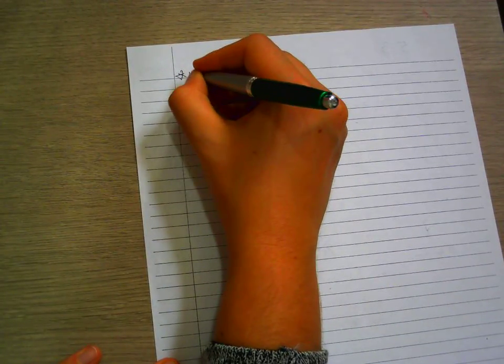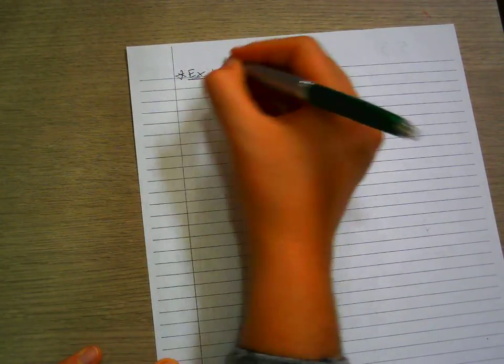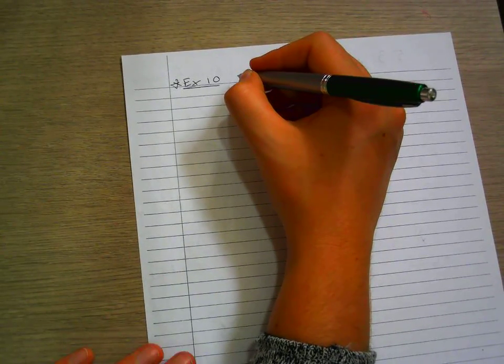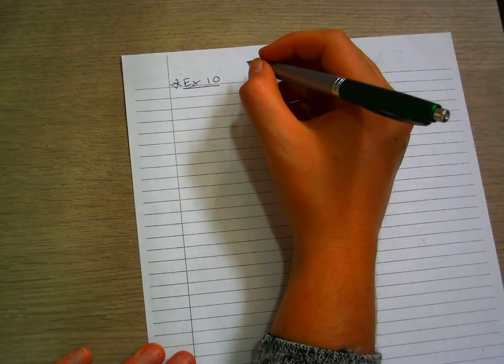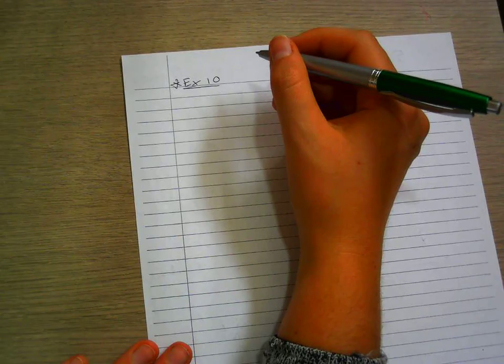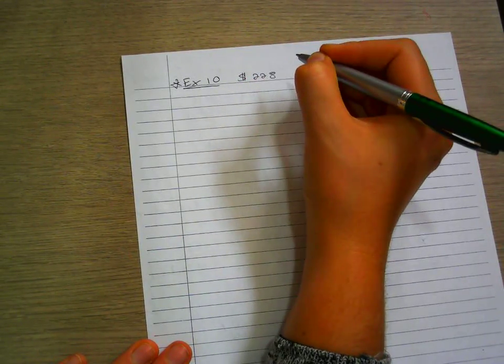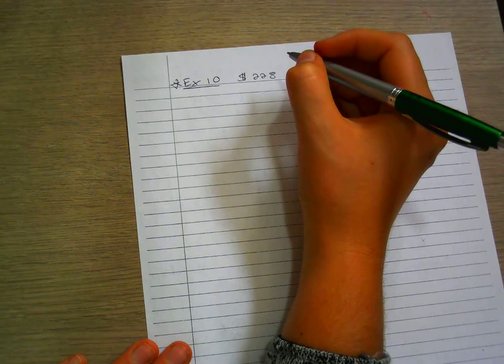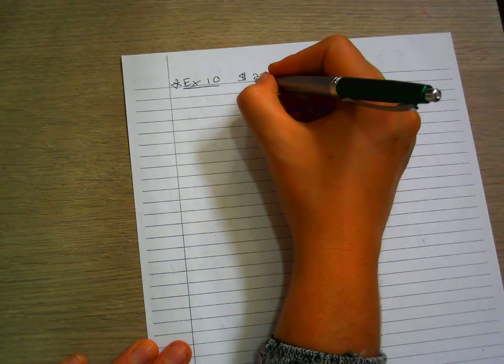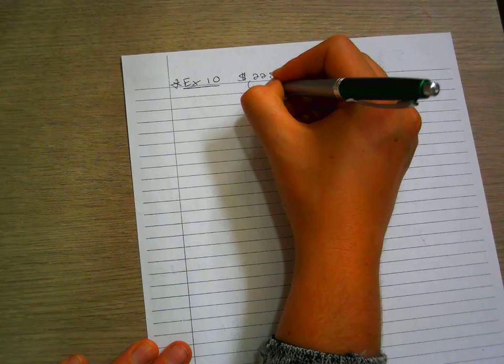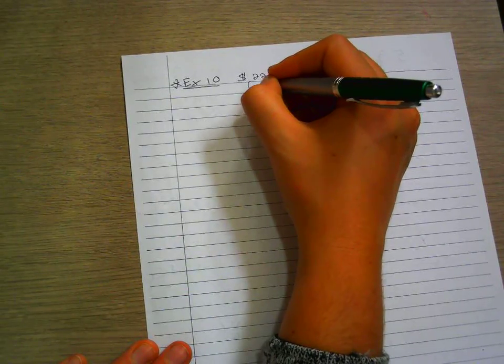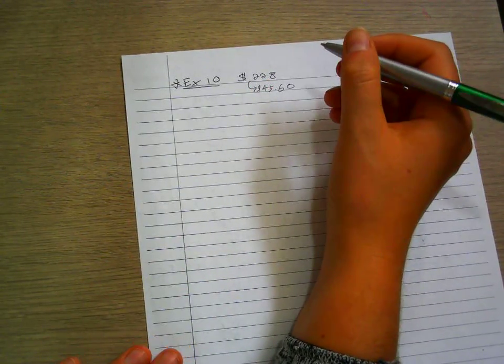Okay, example 10, direct proportion problem involving percent. The regular price of a phone was $228. Its price was marked down by $45.60. Use proportion to find out the percent discount.